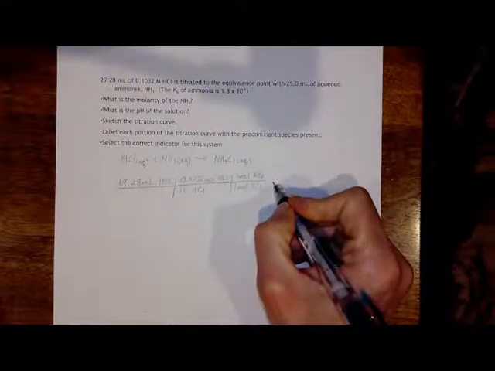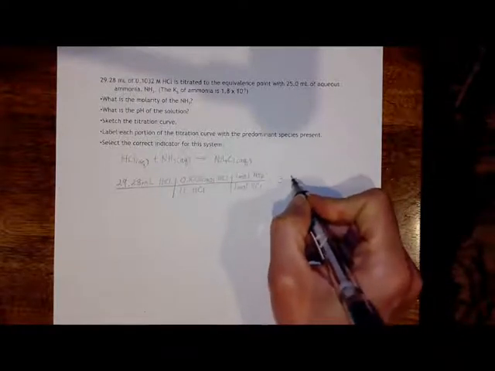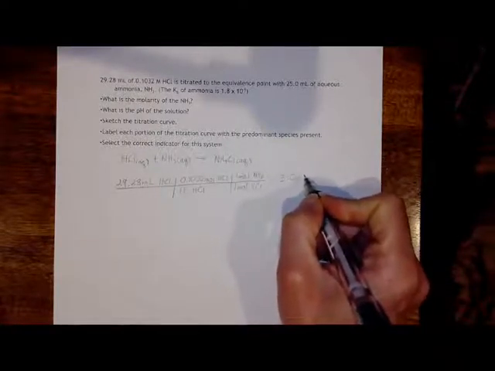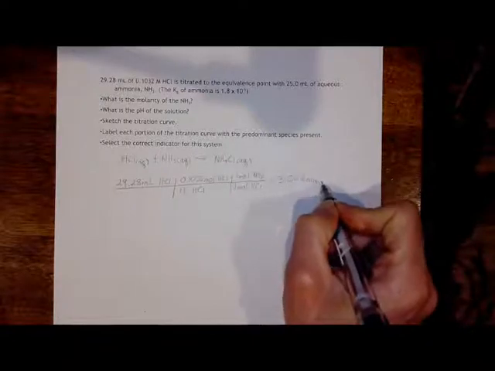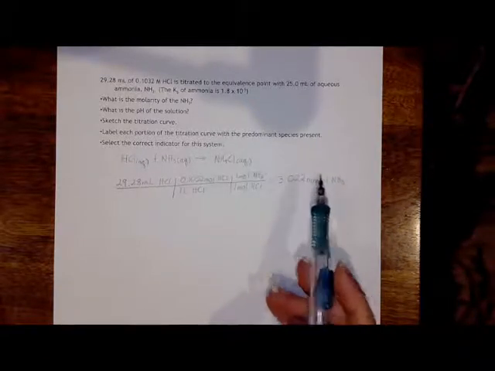So we have 29.28 times 0.1032, and we get that we have 3.022 millimoles of NH3. Now, in order to find molarity, we're going to divide number of moles by volume.